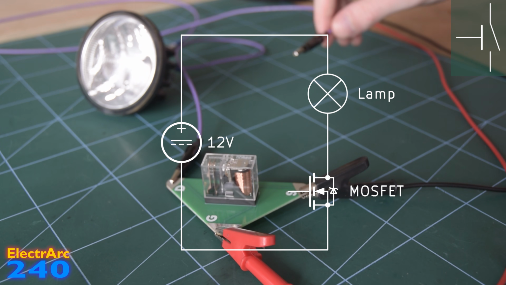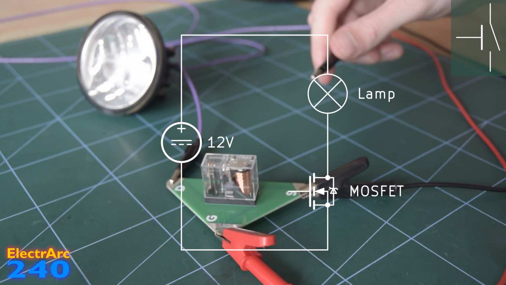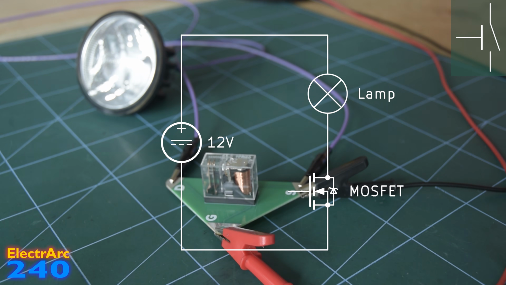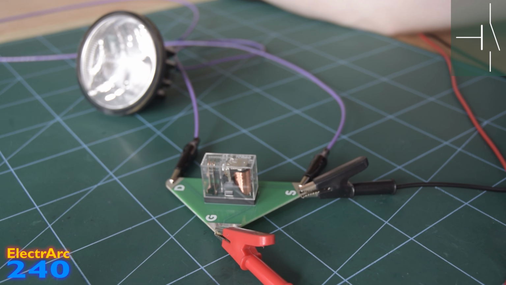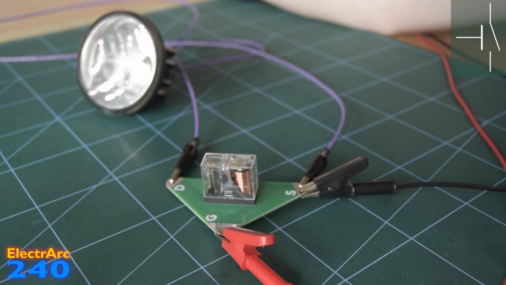Then we have the negative terminal of that power supply, which is different to the power supply we're using on the gate, and I'm going to connect the negative to the source. This configuration is known as low side switching and is very common. Now if I put a voltage back between the gate and the source to turn the MOSFET on, you can see the lamp turns on. Amazing. Taking away the gate source voltage, again, turns the lamp back off.